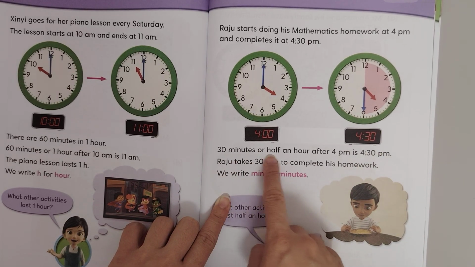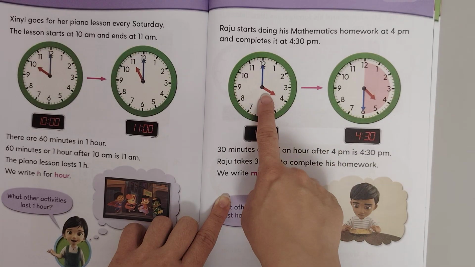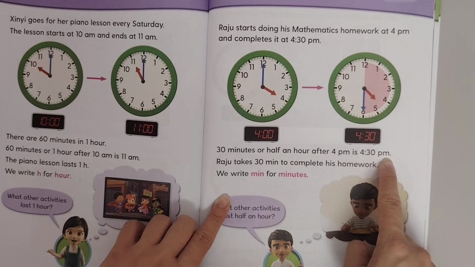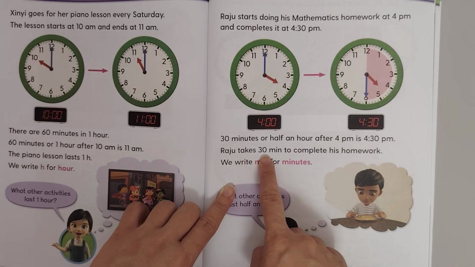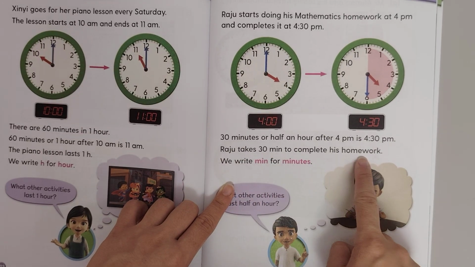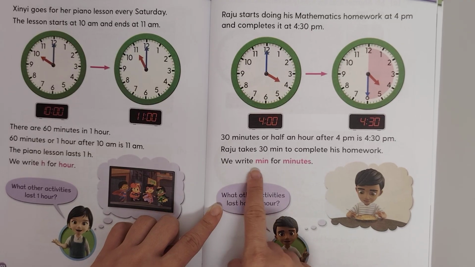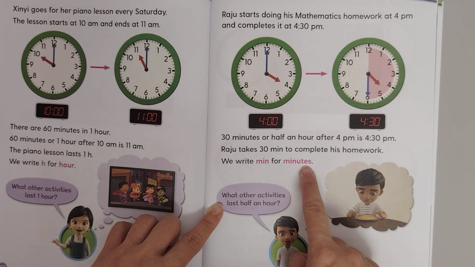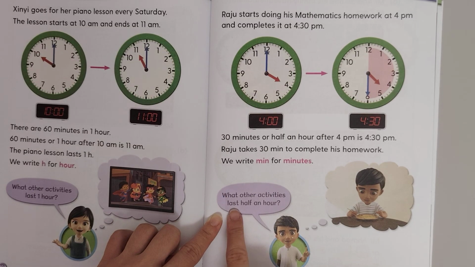30 minutes or half an hour after 4 p.m. is 4:30 p.m. This means Raju takes 30 minutes to complete his homework. We write M-I-N for minutes. Can you think of any other activities that last half an hour?